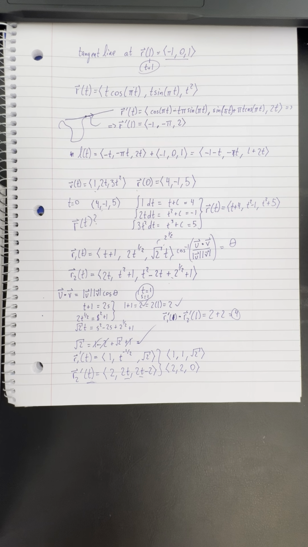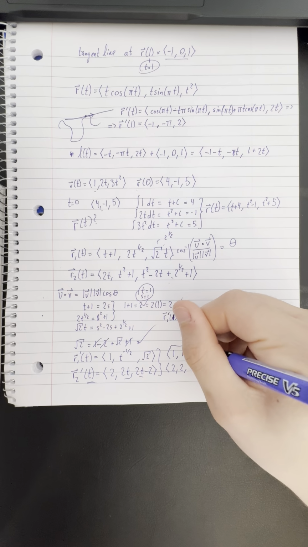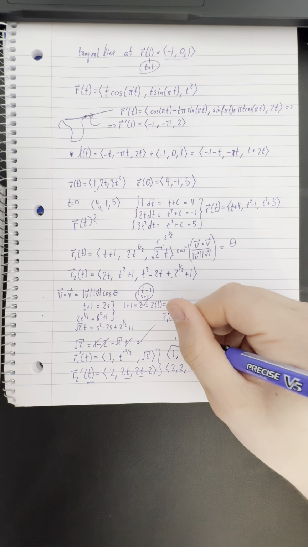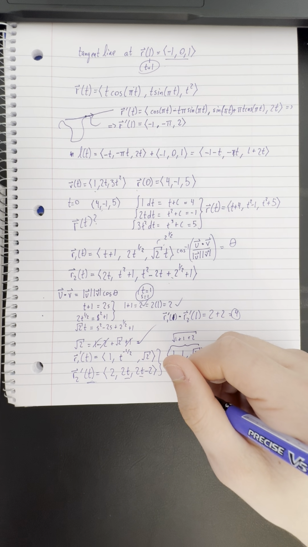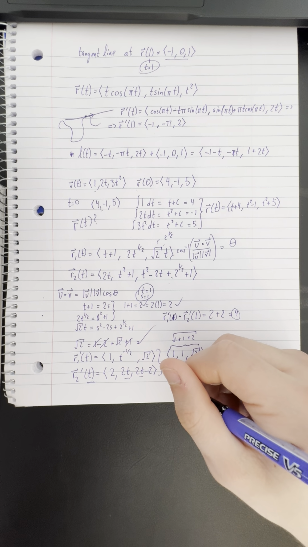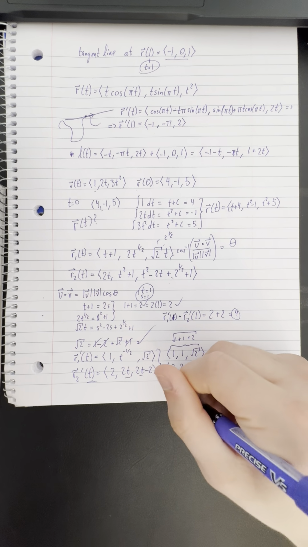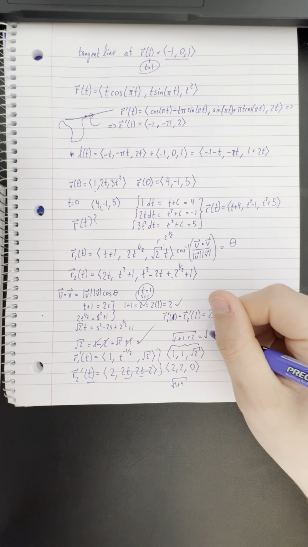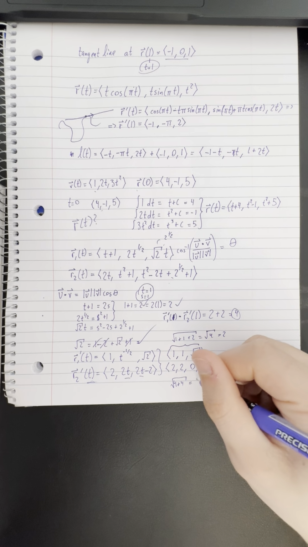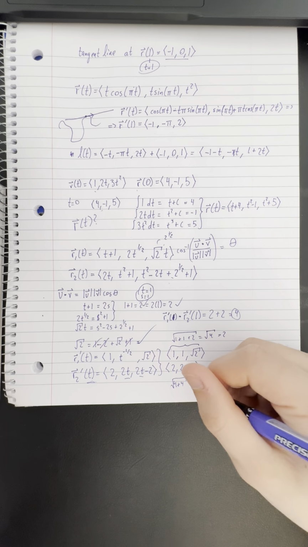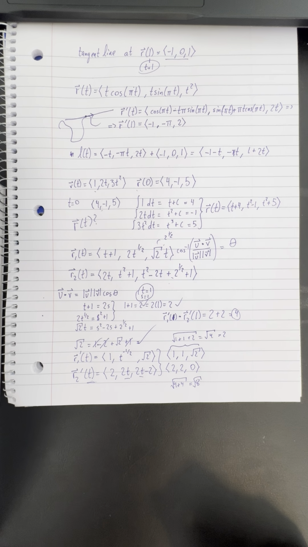Okay, so their magnitudes, this guy is 1 plus 1 plus 2. It's the root of that. And then this guy is going to be 4 plus 4. So this is just root 4, which is just 2. And this one is 8, or root 8, right?